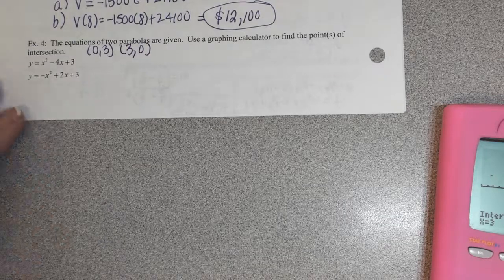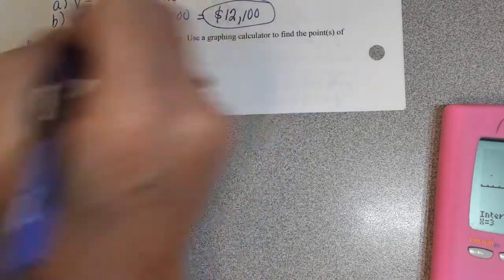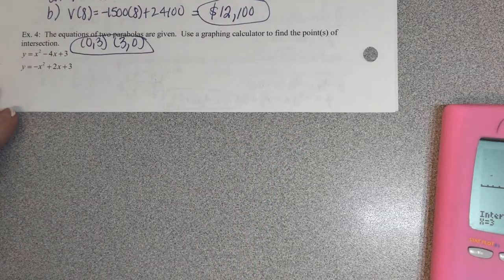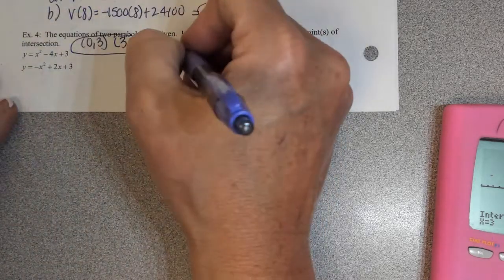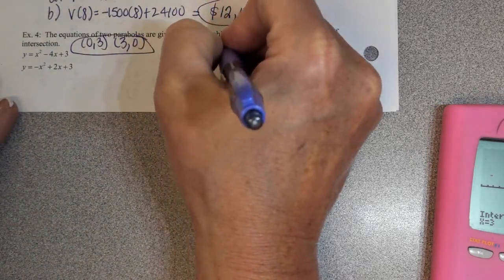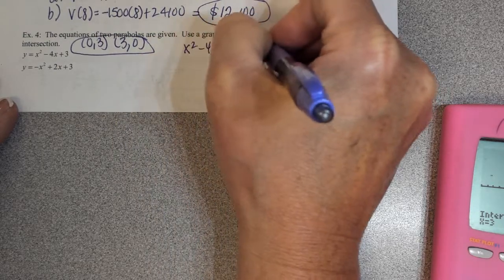What if I didn't know how to use the calculator, or say I forgot my calculator in my locker and I had to do this without? What would we do? Substitution or elimination? Substitution might be easier because I can just set this equal to this.